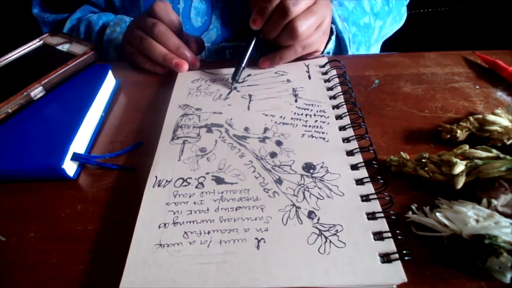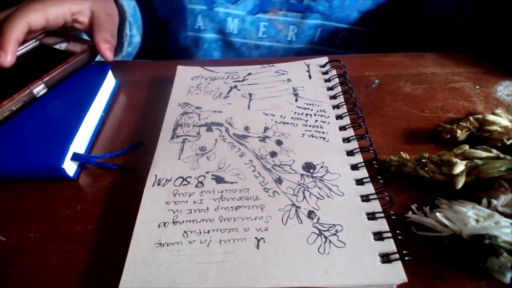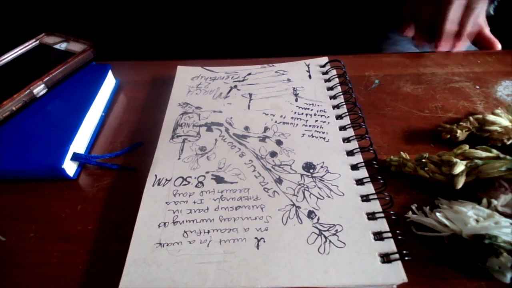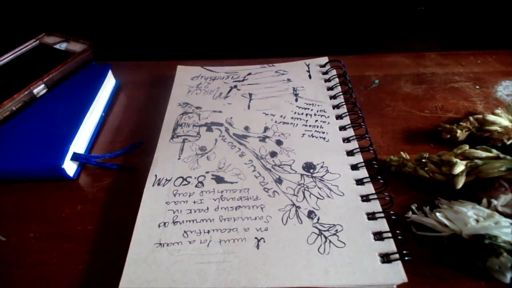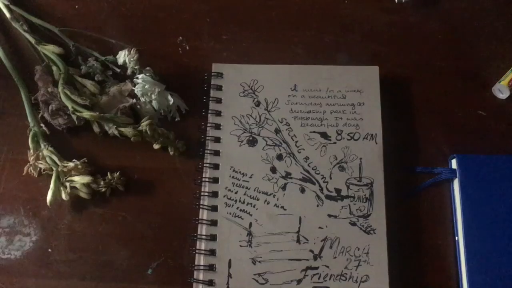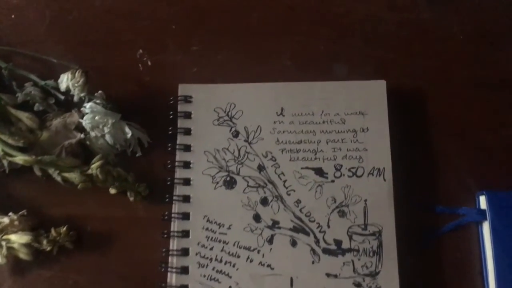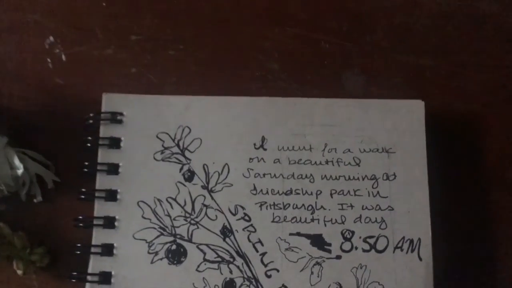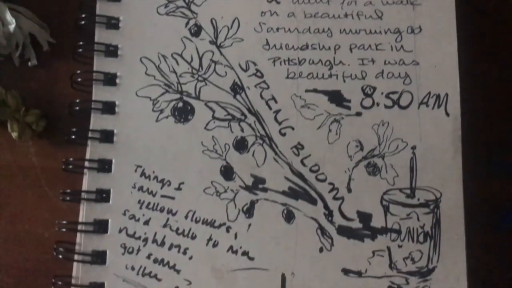Now I'm just adding a little bit more detail to make my notebook look a little bit more full. And there you have it. You just created your own visual diary entry.